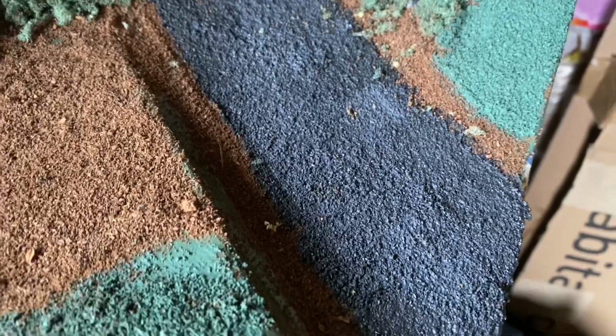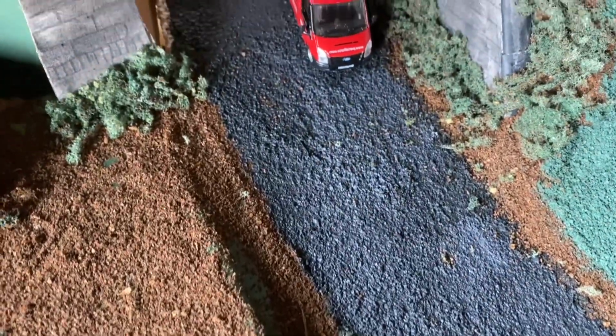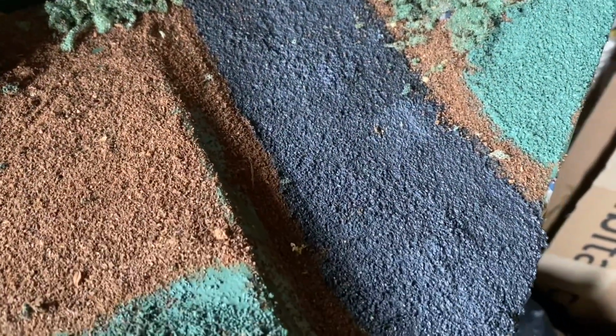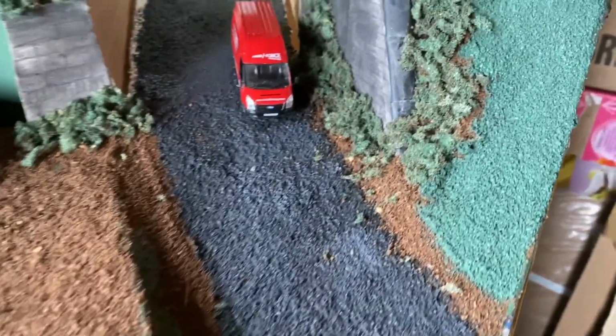The road probably is a bit coarse, to be quite honest with you, for what I want, but I was reasonably pleased. There's the colour, it's actually darker than it looks on here. I think you're getting a bit of shade, so I'm potentially going to sand that down a little bit and then just add a bit more paint and just get it exactly as I want.